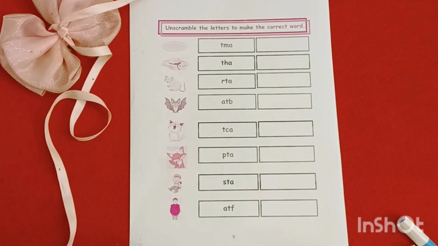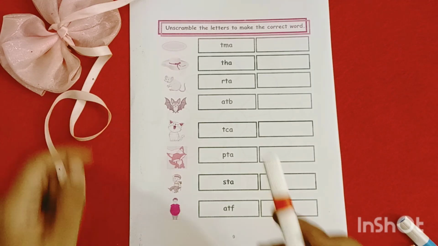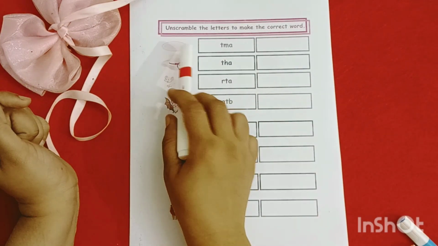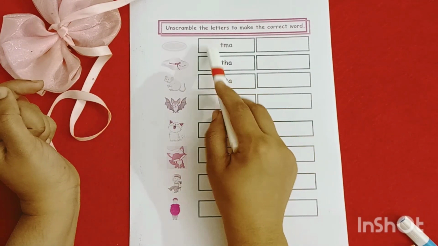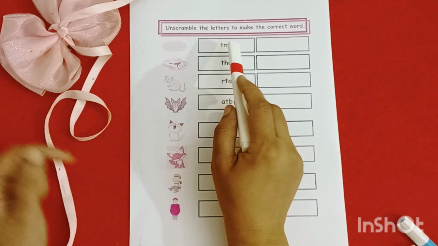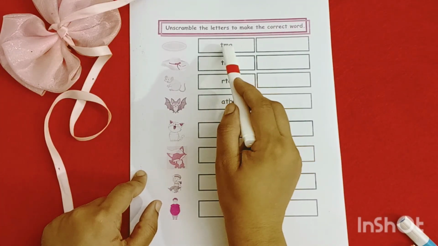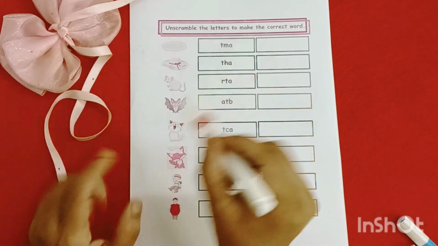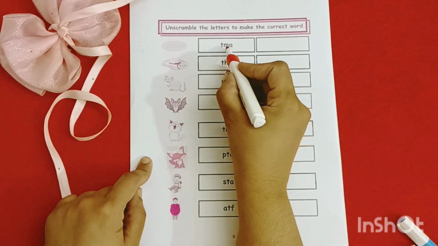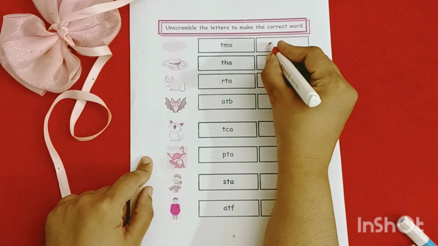Now in this worksheet, some words are written. All these words are at words, and the pictures are given of these at words. The first picture is of a mat. So mat is written in a jumbled up word form. So we will have to unjumble it. We have to find the word exactly as it is supposed to be written. So at mat.